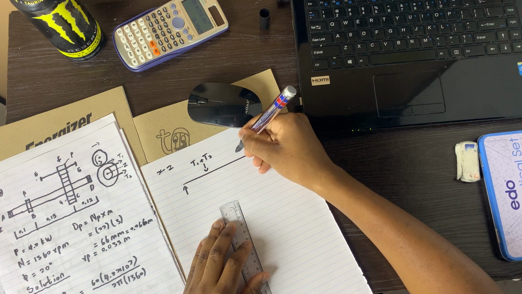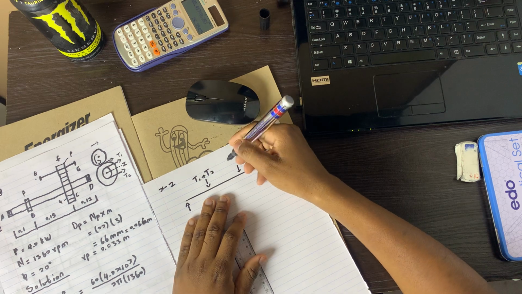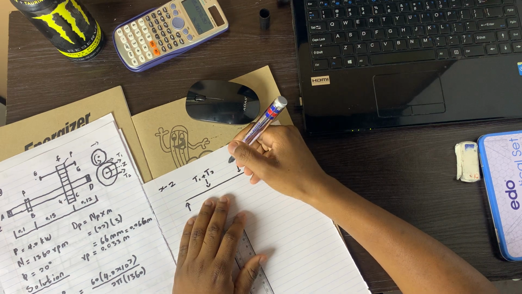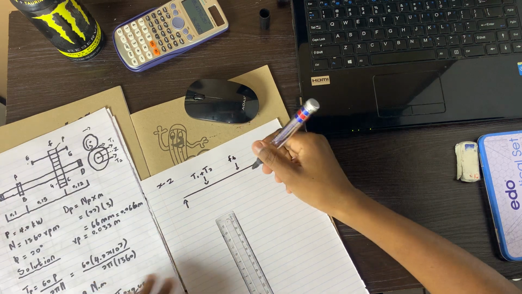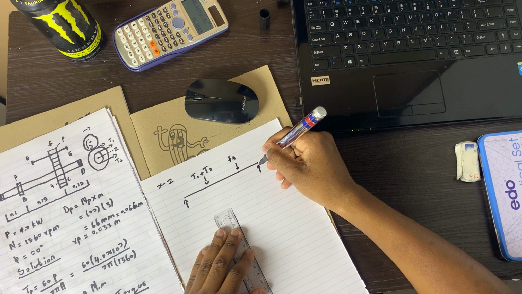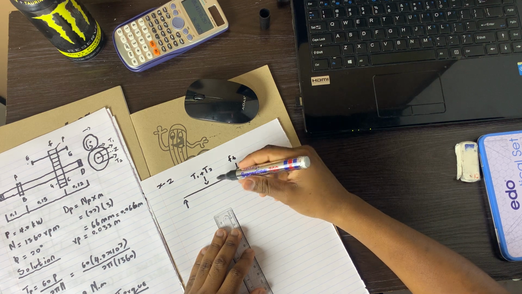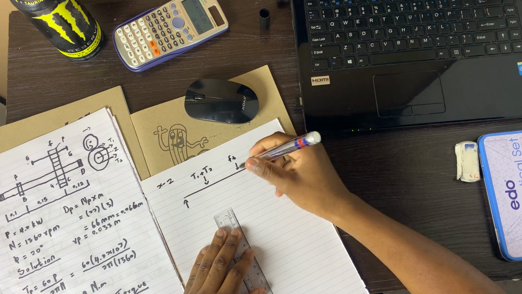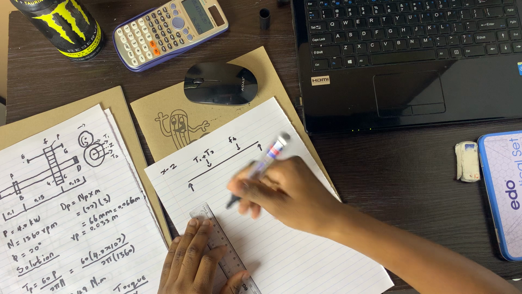I think I'm correct. Yes, I am. Okay, this is the tangential force of the gear, and this is the bearings. Because I see that these forces are going in the same direction, I'm just going to make these ones in the same direction as well, in order to let them balance out, but then we'll see.